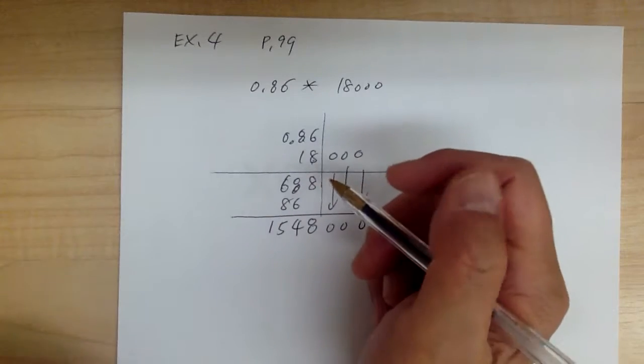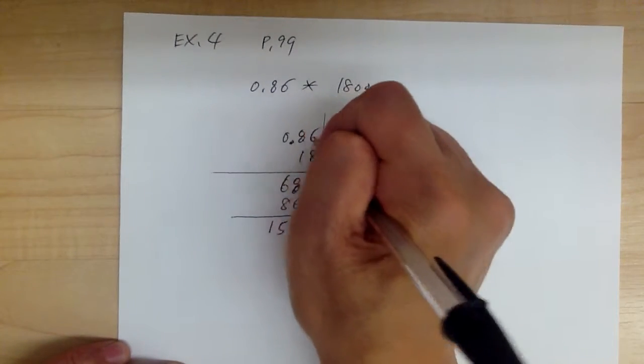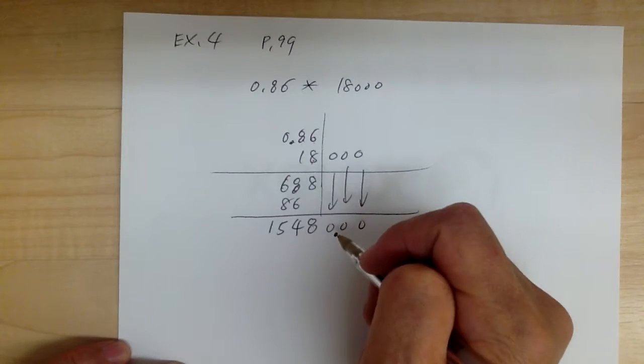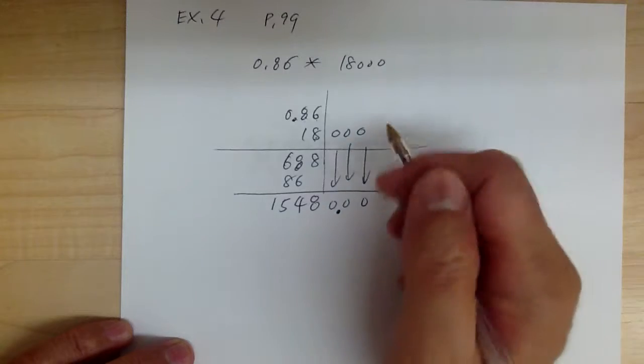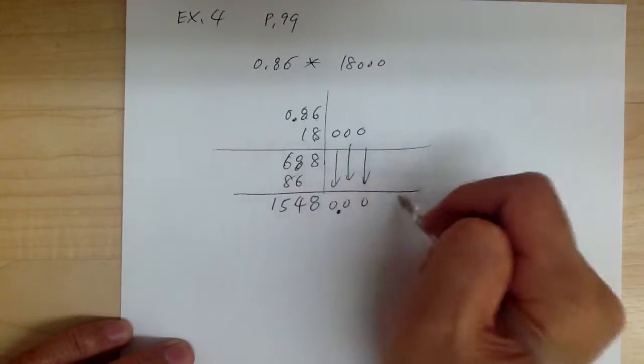Now you have to watch the decimal places. There are 2 decimal places, right? You have to put them right over here. Okay, and so that's it. That's your answer.